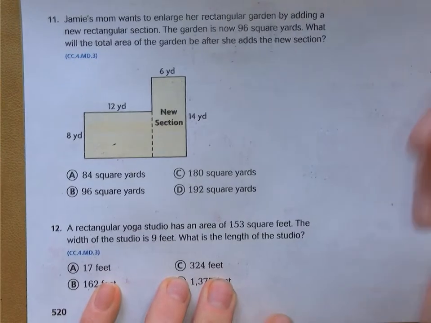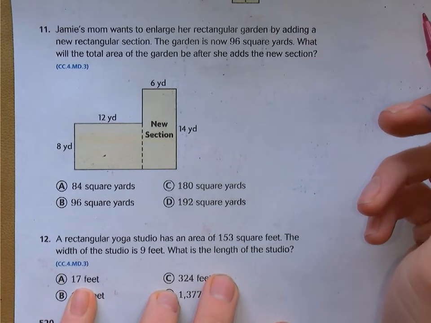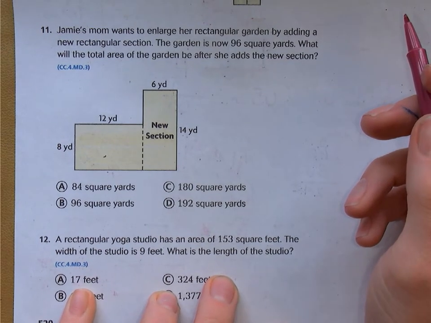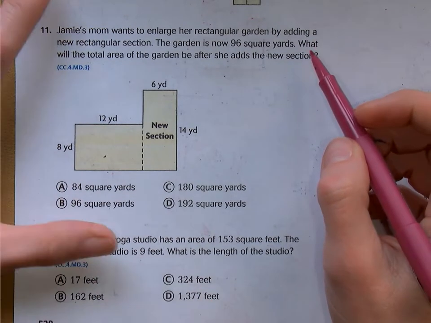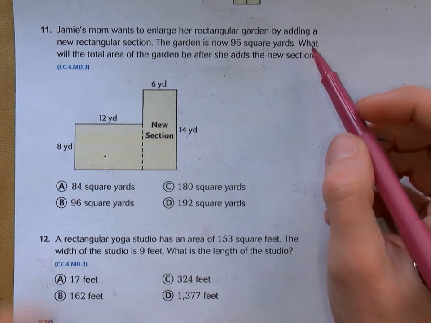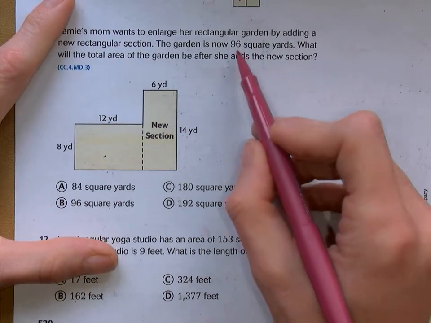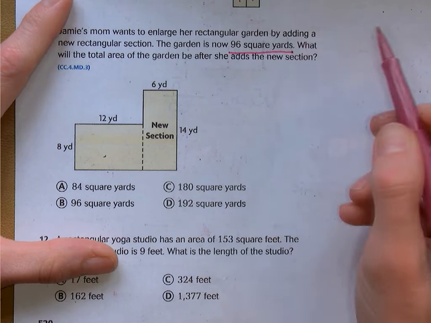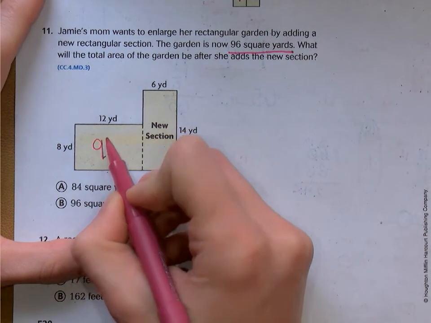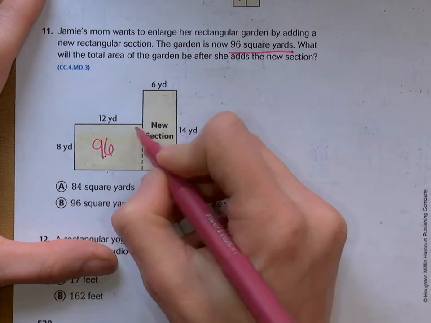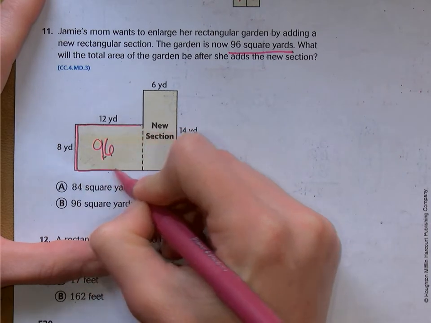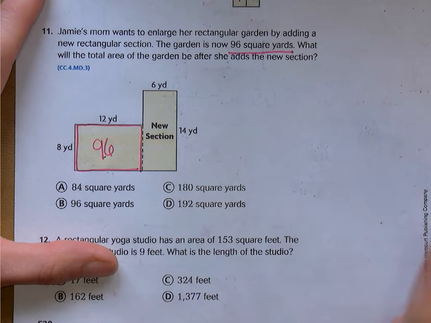Just count them. Number 11, Jamie's mom wants to enlarge her rectangle garden, make it bigger, by adding a new rectangular section. The garden is now 96 square yards. This is what it is right now, 96 square yards in this section right here. That's what it is now. What will be the total area of the garden after she adds the new section?